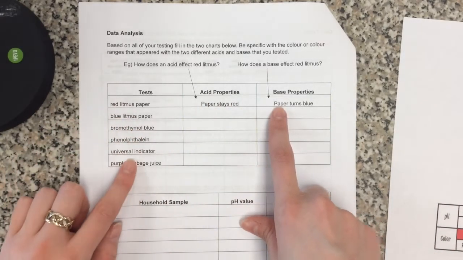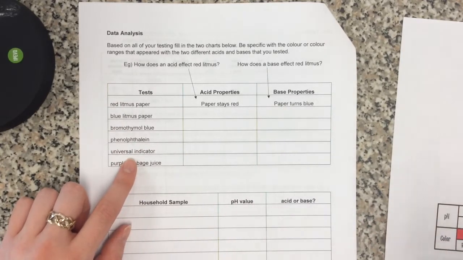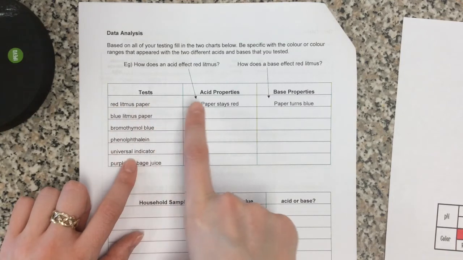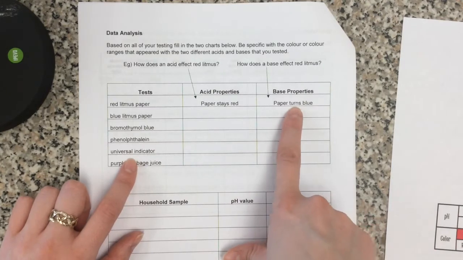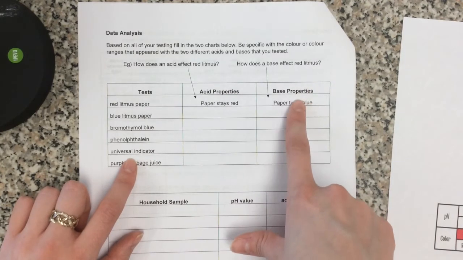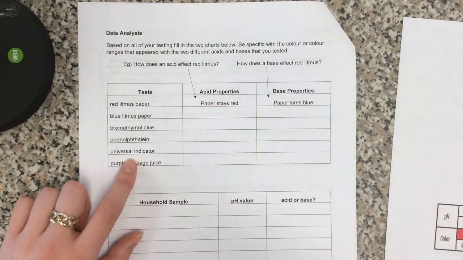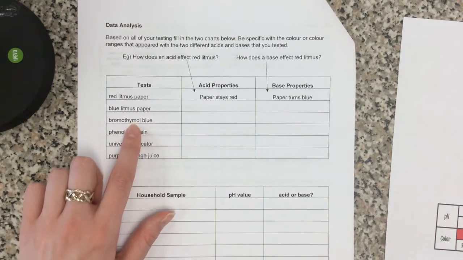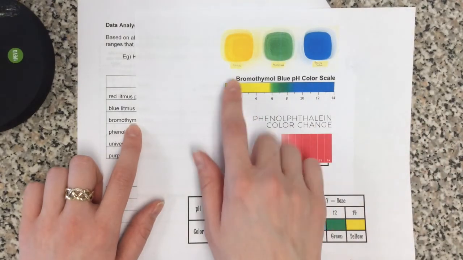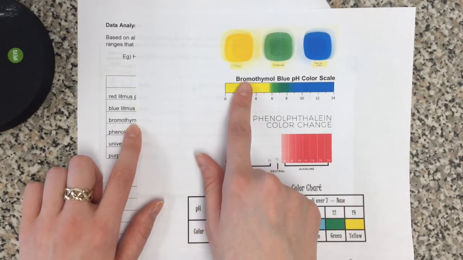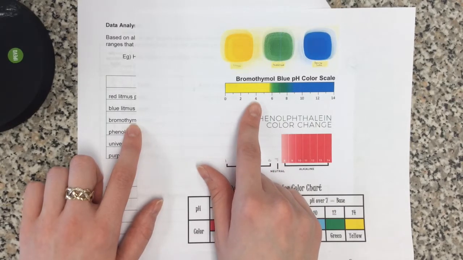So for each of these indicators, I just want you to tell me what color or color range it turns when it's in the presence of an acid or when it's in the presence of a base. So you know that red litmus paper is going to stay red in the presence of an acid, and it's going to turn blue in the presence of a base, right? Blue means base, red means acid in terms of red litmus paper, or blue litmus paper as well. For bromothymol blue, you're going to want to look here and find that indicator scale and tell me what color it turns when it's an acid versus what color it turns as a base.